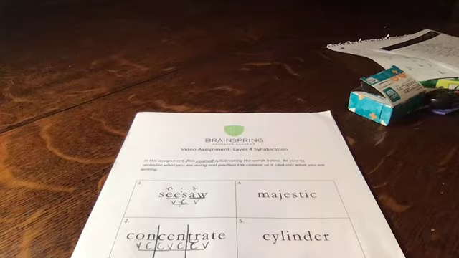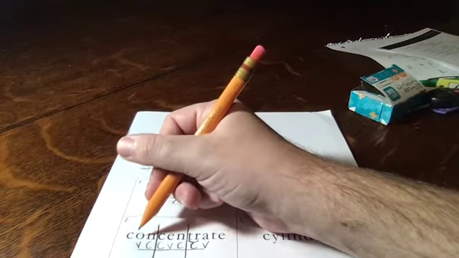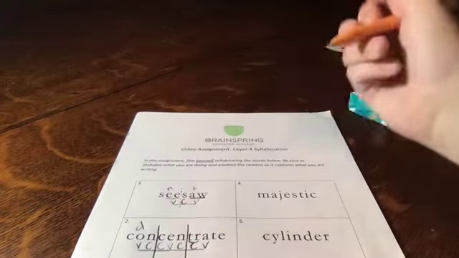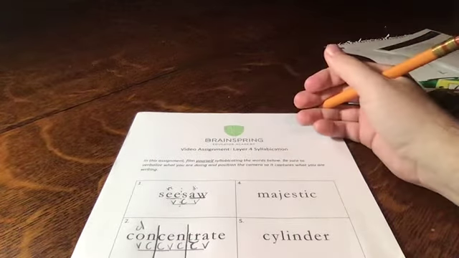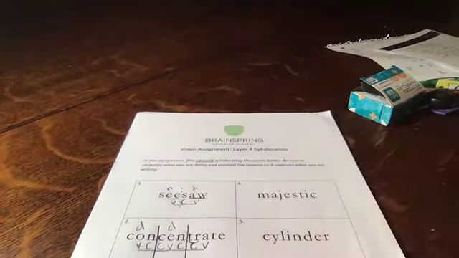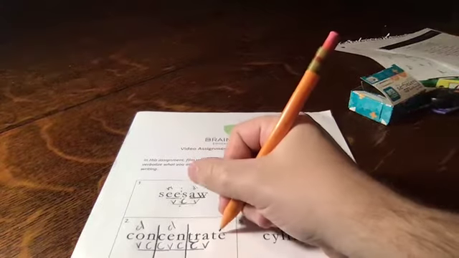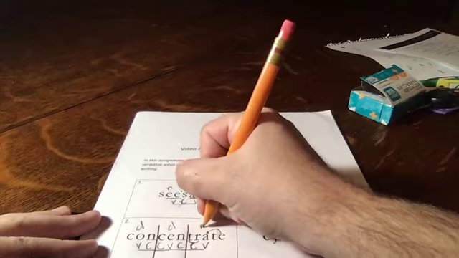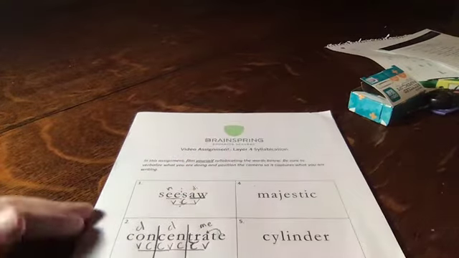K, A, N is going to be closed. Now I have C, E together, so it's going to make that soft sound. It's going to say sen, which is closed. All right, now this syllable here, I've got to remember that I have this E on the end, and that is a magic E that's making my vowel sound long, okay? So here I have a magic E syllable.